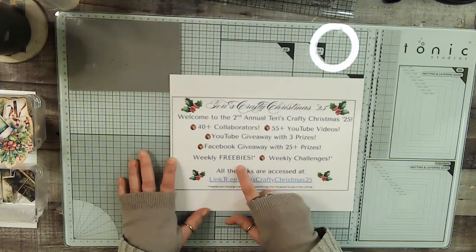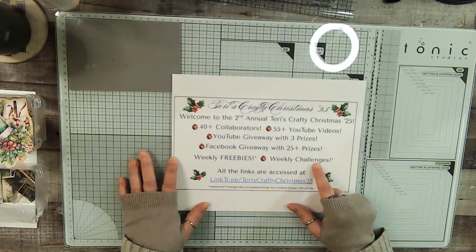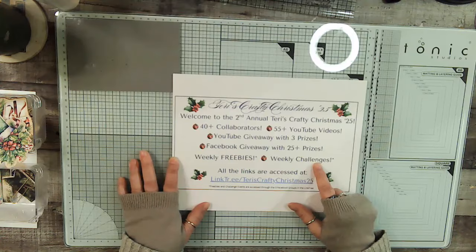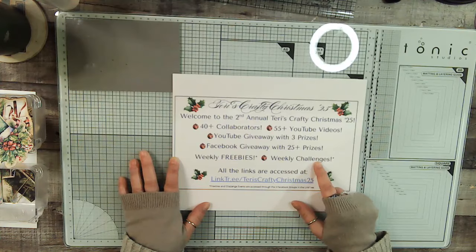And there's going to be weekly freebies and weekly challenges. And the challenges are sort of inspiration videos. You don't have to make the exact thing, but it's something fun for you to do in about an hour.